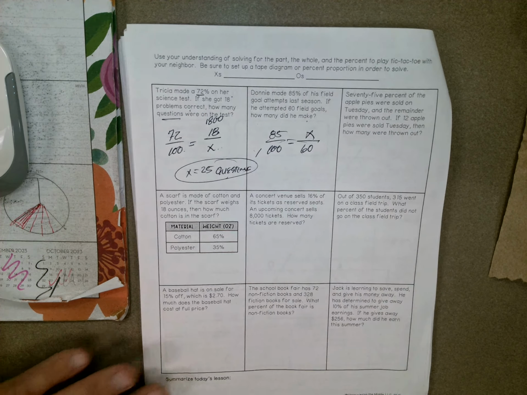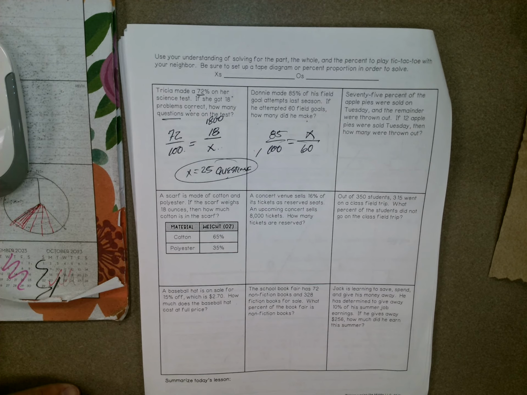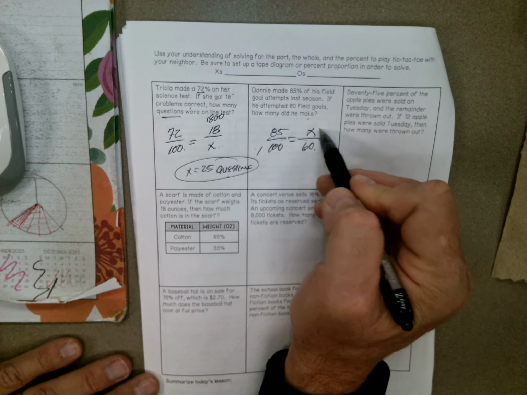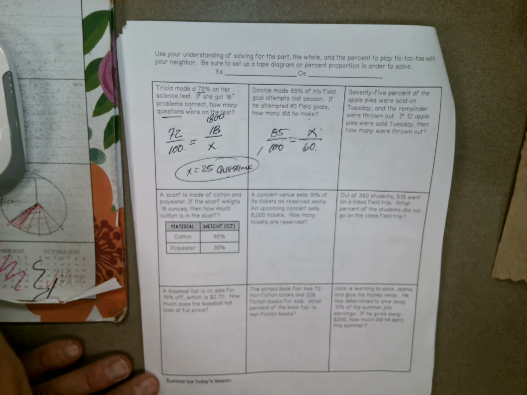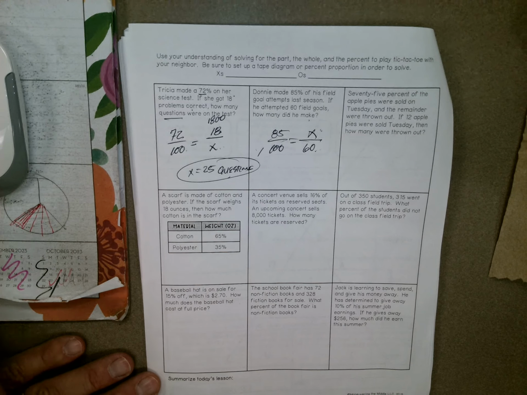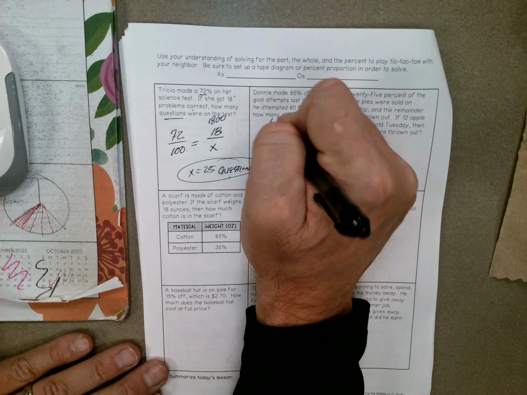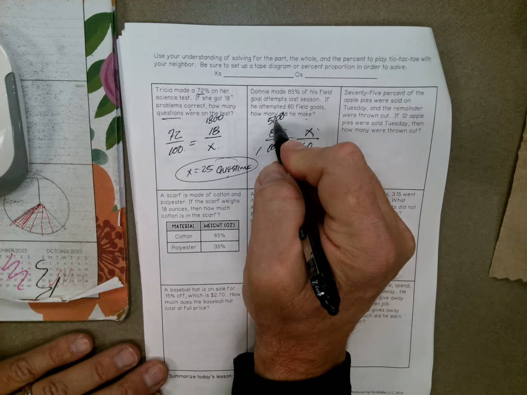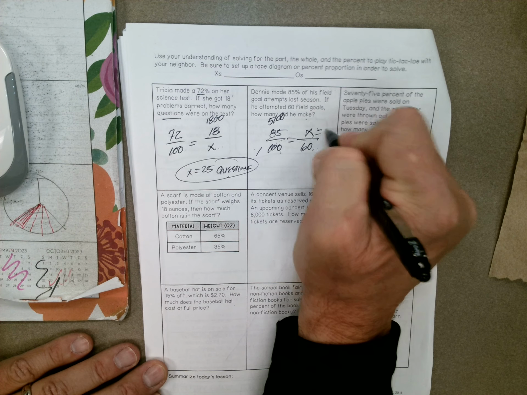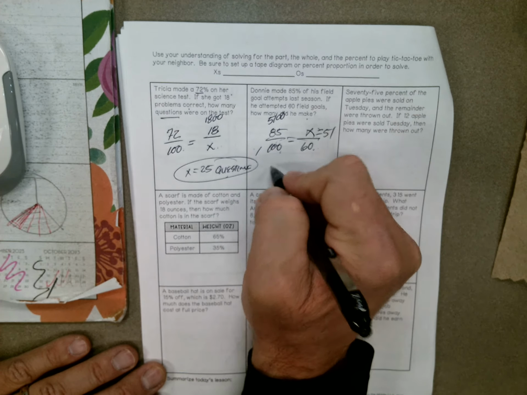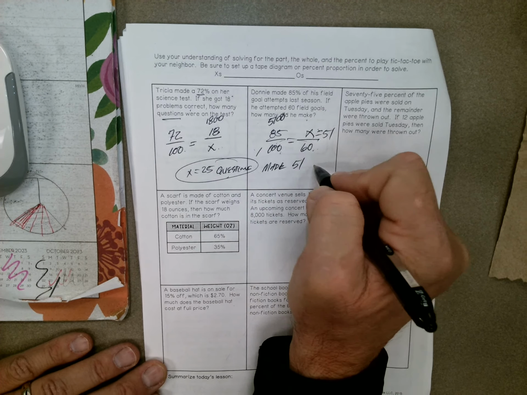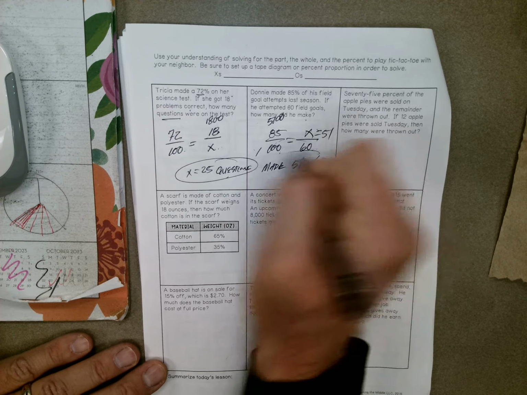I'm looking for the part, because this is what he attempted, and this is what he made out of those. 85 times 60 is 5,100. Divided by 100. Remember, we can just move the decimal to the left. And X is 51. So he made 51 field goals.